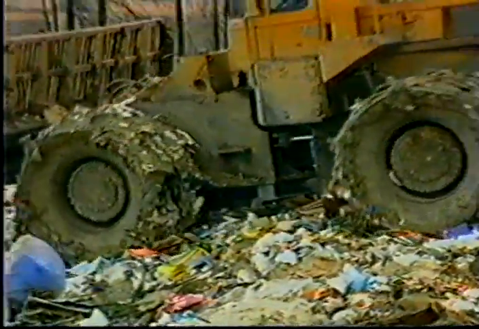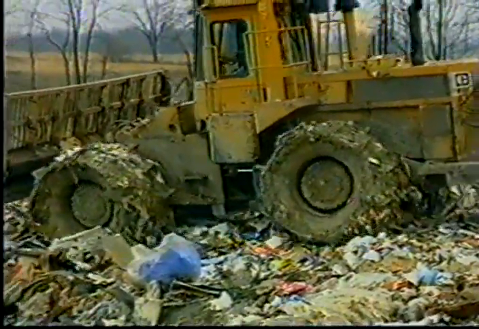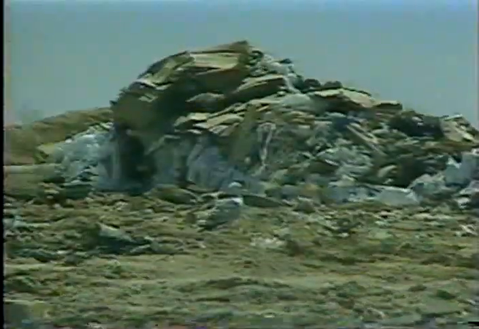Residue of a disposable society, municipal solid waste. About 300 million tons of it have to be dealt with each year in the U.S. alone. The quantity is problem enough, but the content is a more serious problem still.